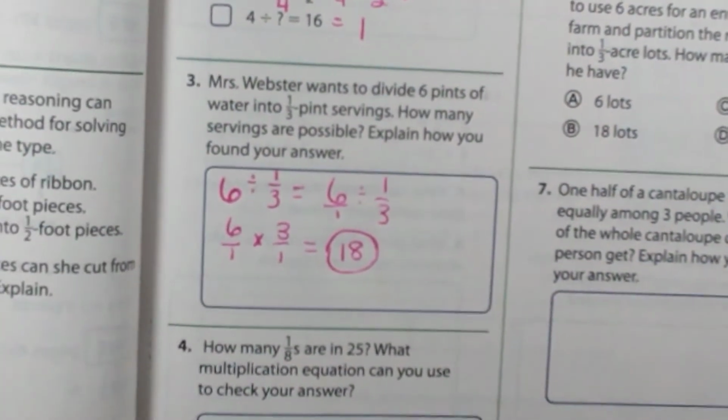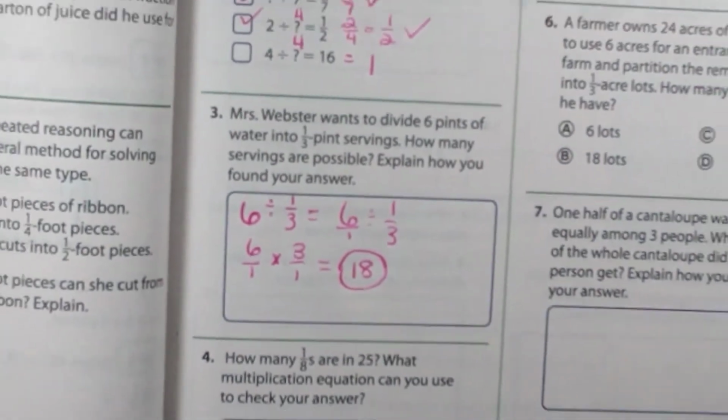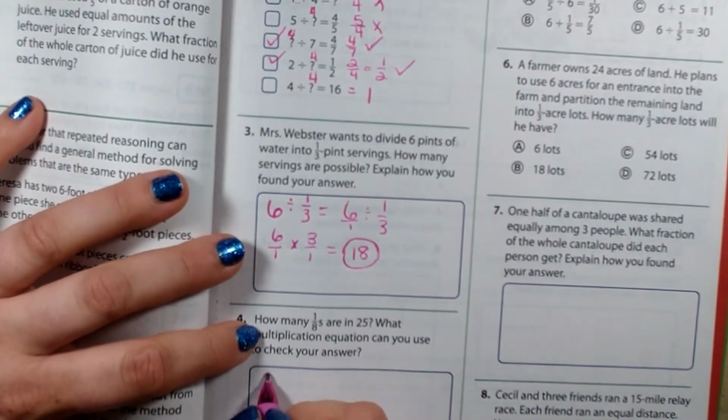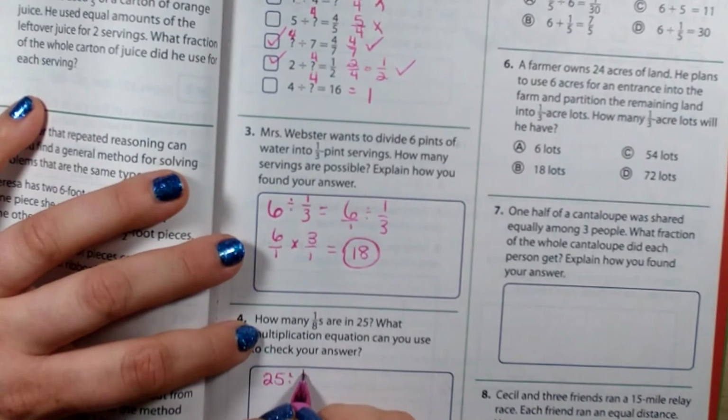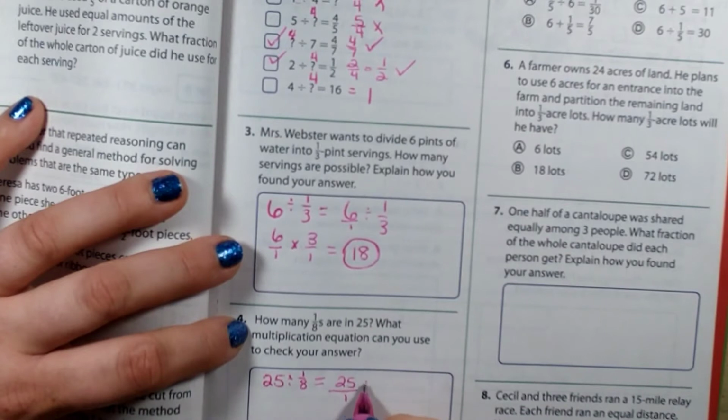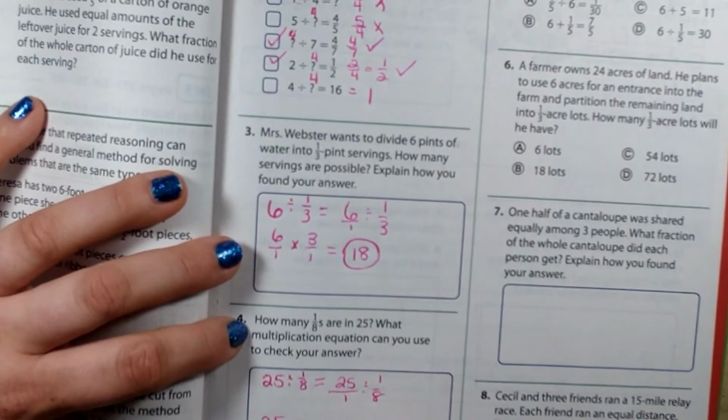All right, my next one. I'm going to try to zoom out here. How many 1/8 are in 25? So I'm going to say 25 divided by 1/8. What multiplication equation can you use to check your answer? So I will show you that in a moment. So we do 25 over 1 divided by 1 over 8. The multiplication equation you would do is 25 times 8, because it's keep, change, flip. And that would be 200.